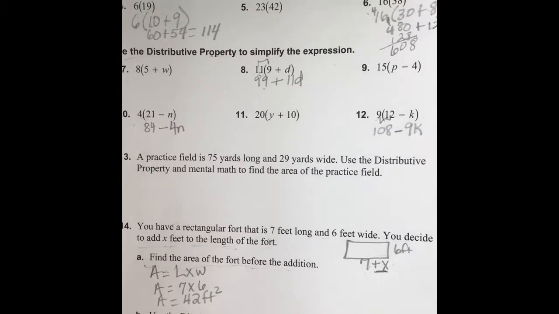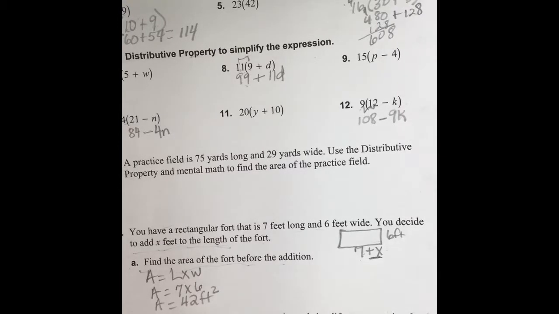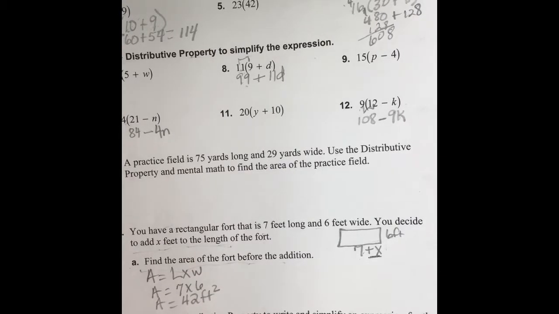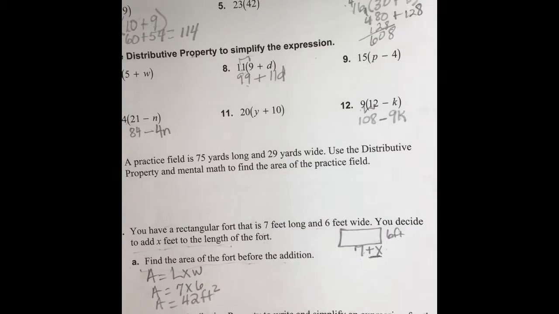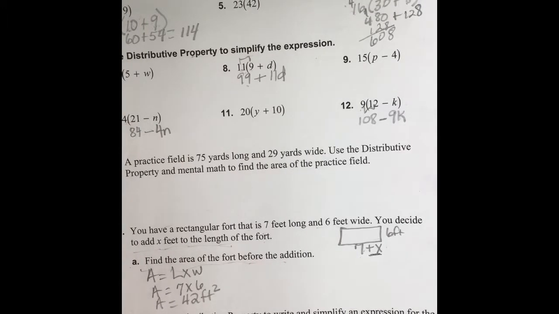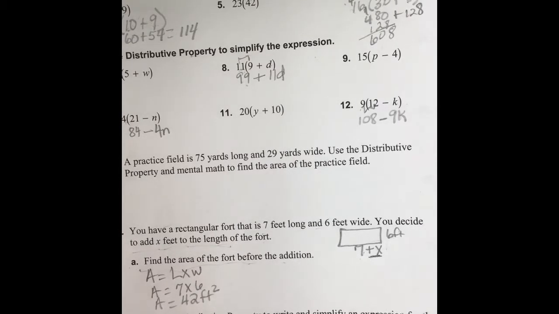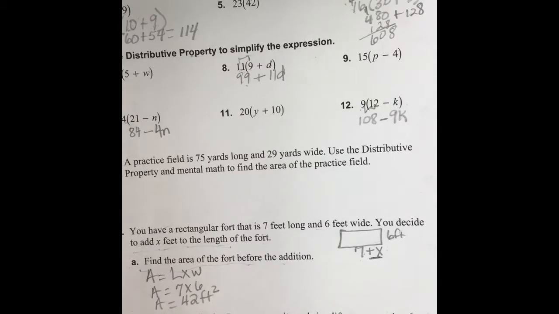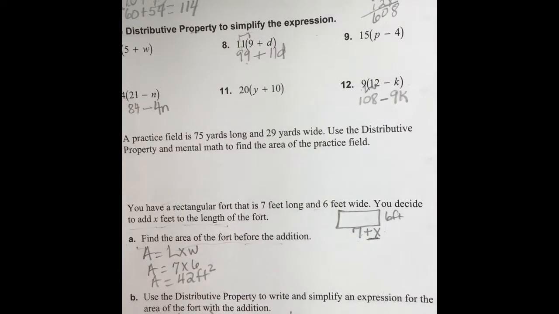Let's look down now at C. C says you have 90 square feet of space available for your fort. What is the maximum value of x feet that you can add to the length? So now you have 90 square feet of space available for your fort. Now we know that it's 7 times 6, that gives us 42, okay? Well, what happens if x is 1?